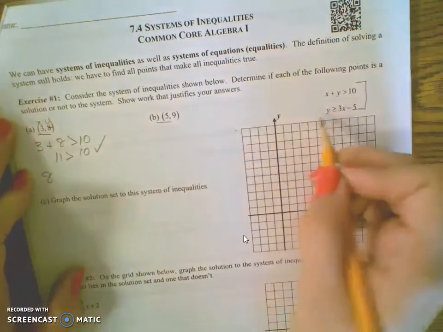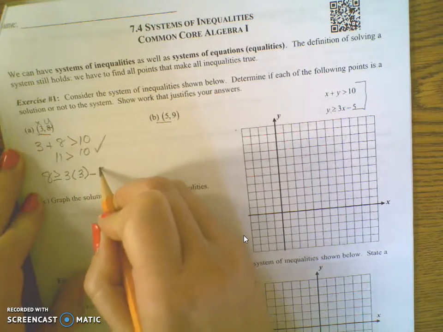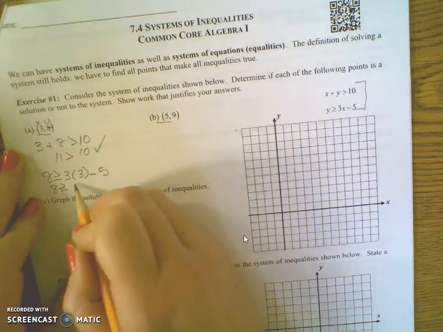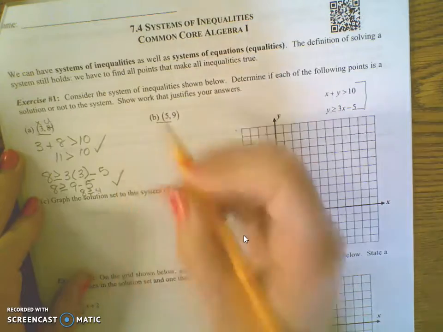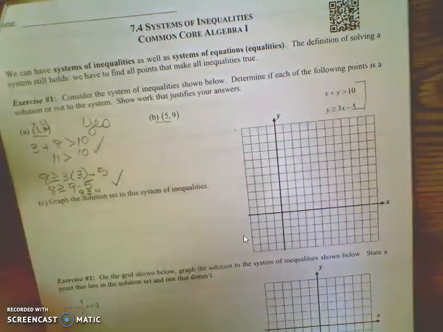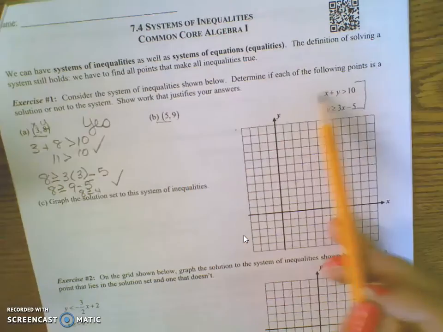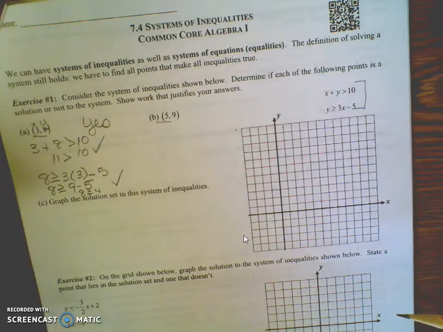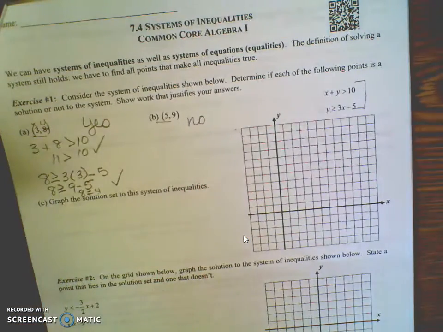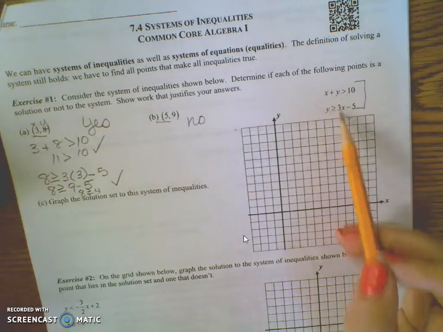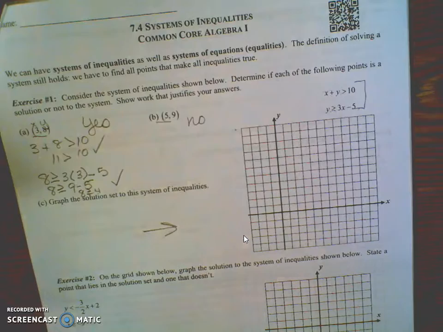Then I have 8 instead of y, greater than or equal to 3 times 3 minus 5. So that's 8 greater than or equal to 9 minus 5. So that's 8 is greater than or equal to 4. That checks out, so my answer for this one is yes. Okay, you try this one, pause it, put the 5 in for x and the 9 in for y on these, and then see if they work or not. Okay, this one does end up being no. The first one checks out, the x and y work, but for the second one, the x and y do not work.